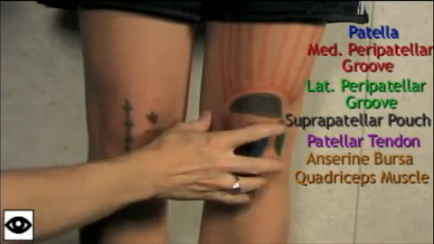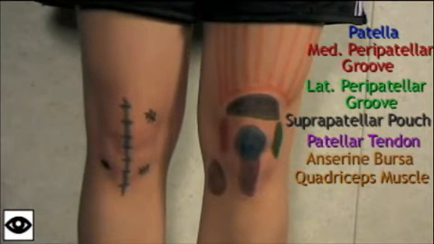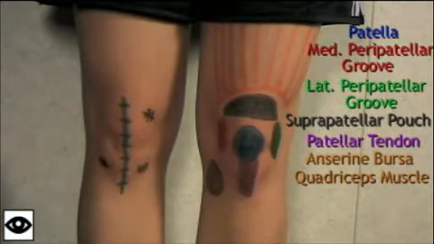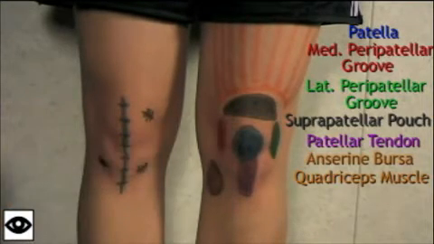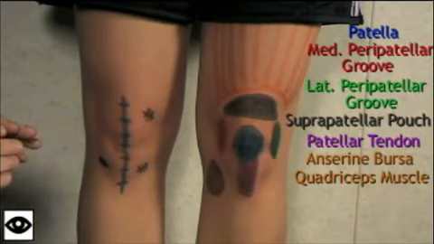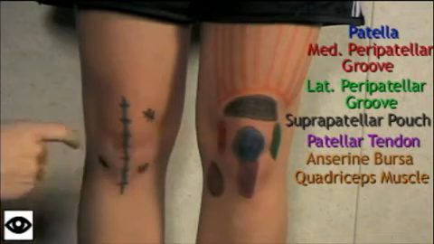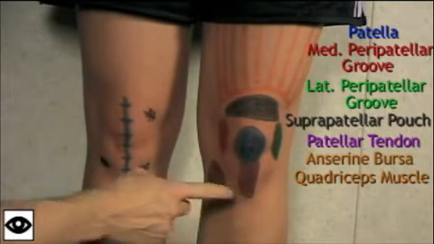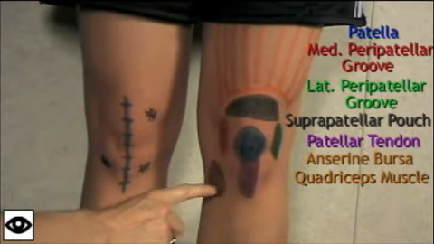Now coming back over to this knee, the next thing you want to do is look for swelling. The commonest places you see swelling are a loss of the medial and lateral peripatellar grooves. You may also see swelling up in the suprapatellar pouch, and this means that the knee itself is swollen. There are other spots around the knee you can look for swelling: over the patella in the prepatellar bursa, over the patellar tendon, and even occasionally over the anserine bursa.